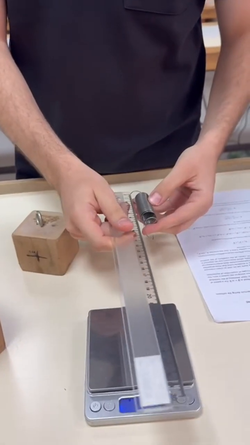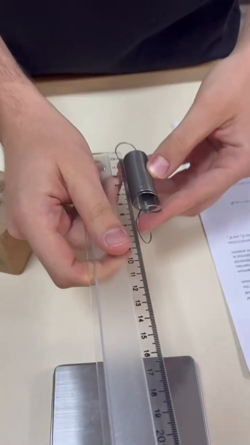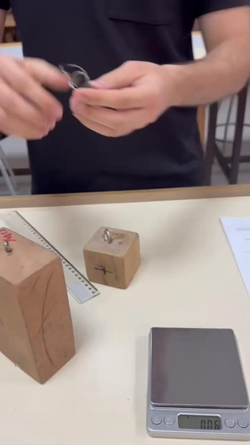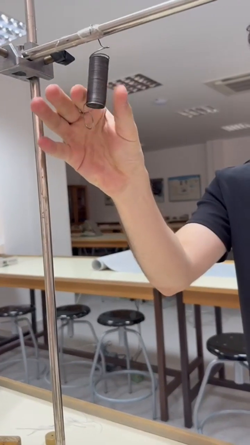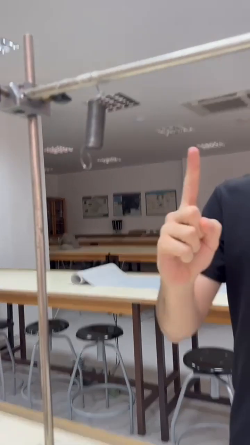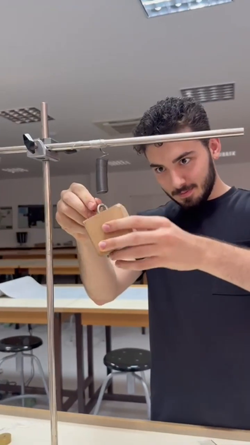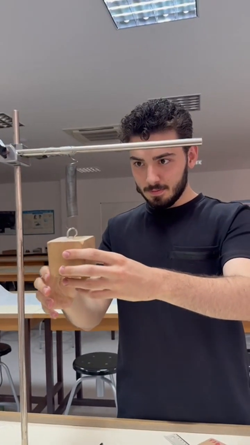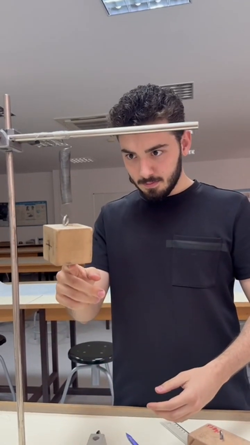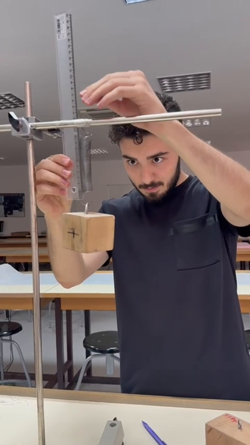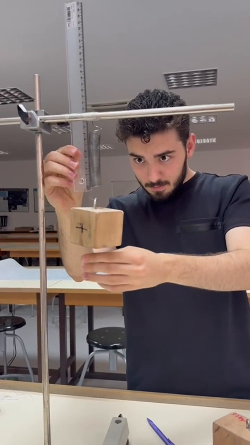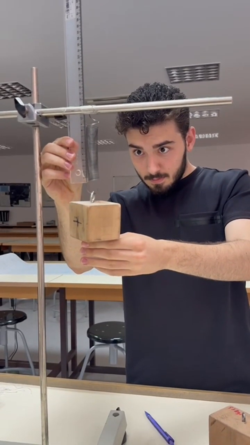I first measured the initial length of the spring without any weight. Then I attached a mass of 187 grams and measured the new length. After that, I used a heavier 538 grams mass and recorded the further extensions. I also performed an additional trial using 344 gram weight, which is included in my calculations even though it's not shown in the video.